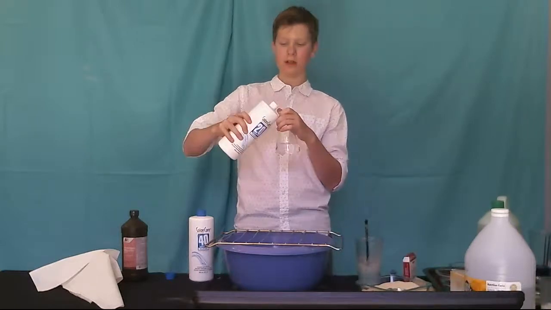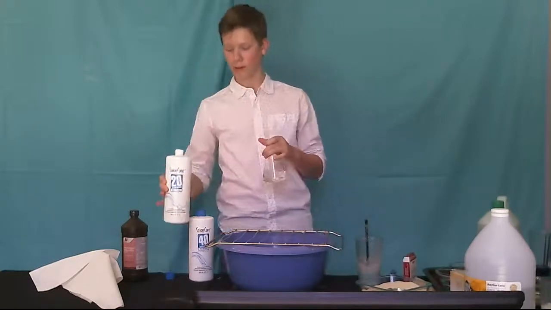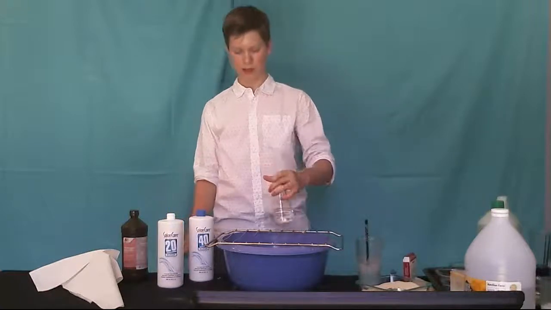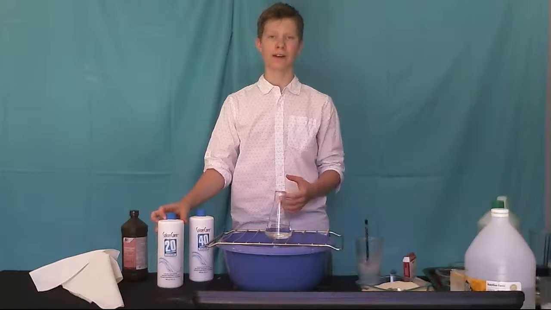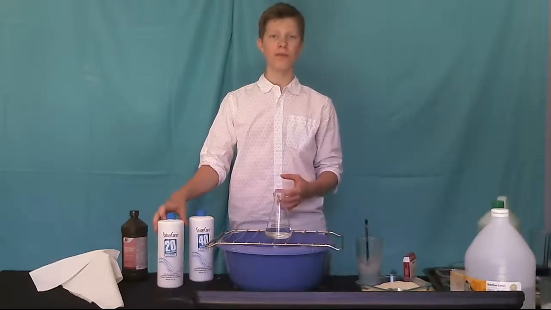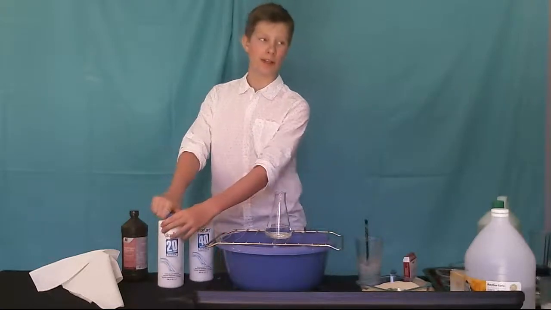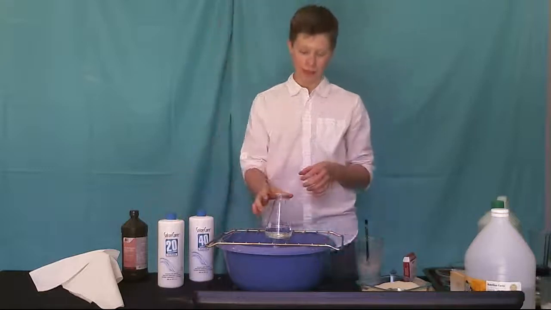Oh yeah, and make sure not to get this on your hair. So I got this from like a beauty place. My mom did. And it's for bleaching your hair. So don't put it on your hair. Just do me a favor and don't put it on your hair.